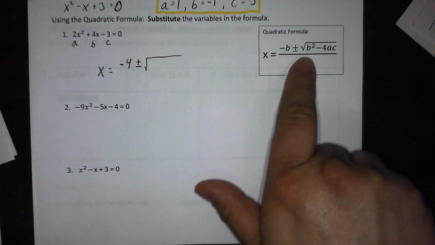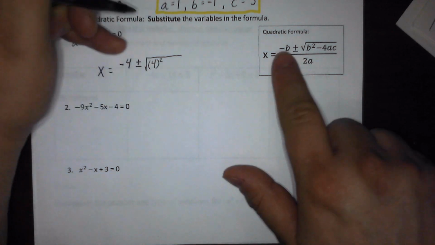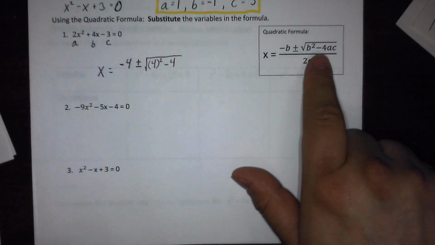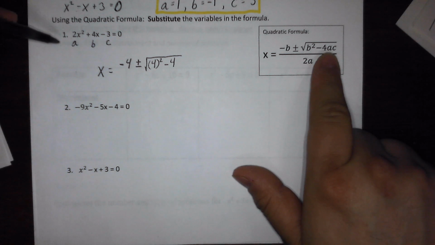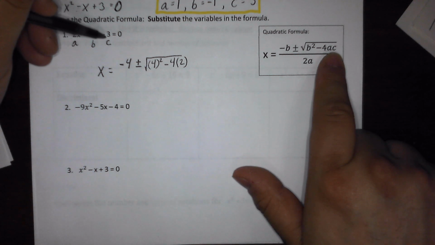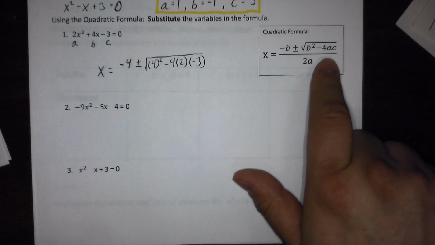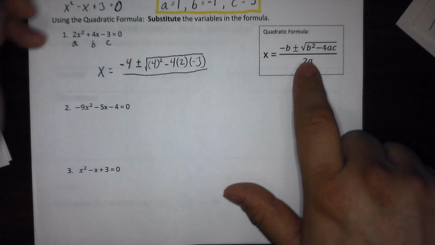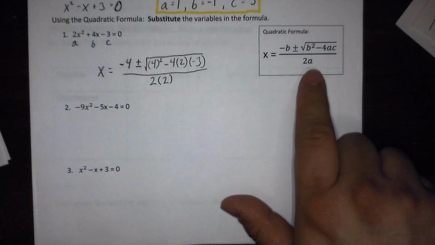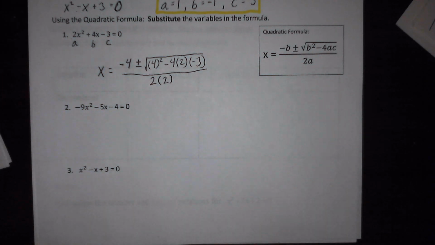Plus or minus the square root of b. My b is still 4. So b squared minus 4. My a, I go back and look for my a. My a is 2. So times 2. My c is -3. Remember, that square root's all on the inside. And it's all going to be divided by 2 times whatever my a is, which is 2. Okay, we're not going to solve it. All we're doing is setting it up. So now it's set up to solve.